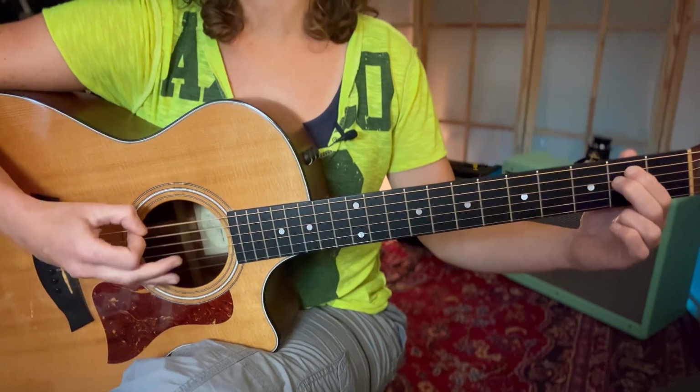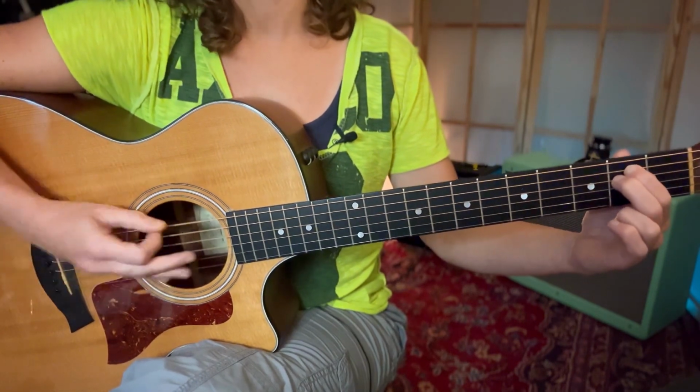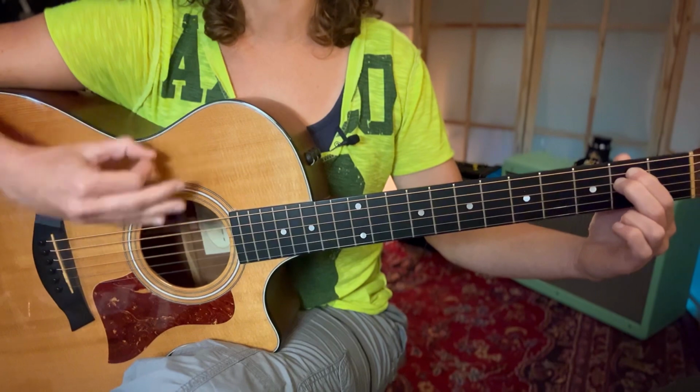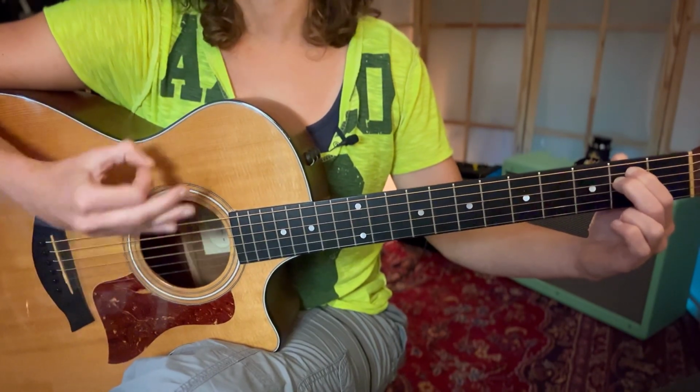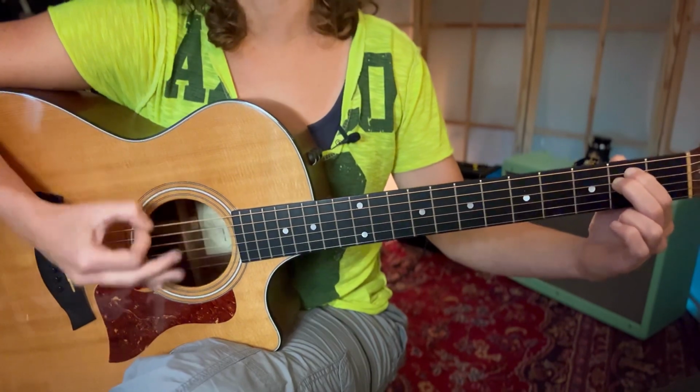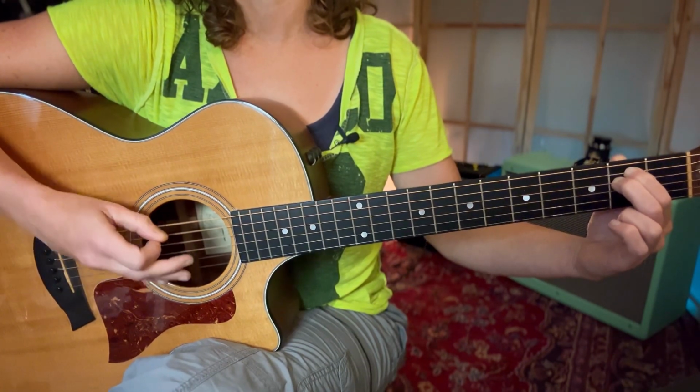So I'm going to accent beat number 1 and 3, which means I'm going to do, in this situation, a bigger strum on number 1, a quiet strum on number 2, a big strum on number 3, and a quiet strum on number 4. 1, 2, 3, 4.